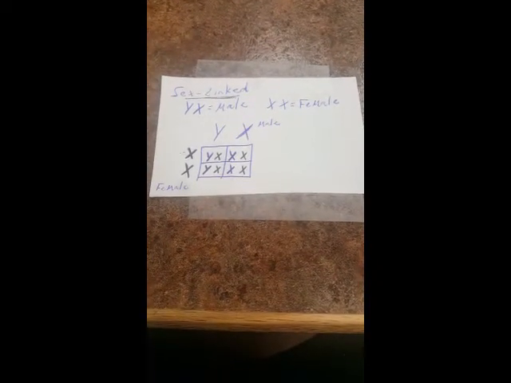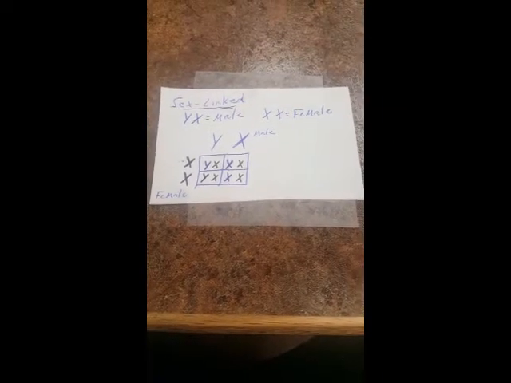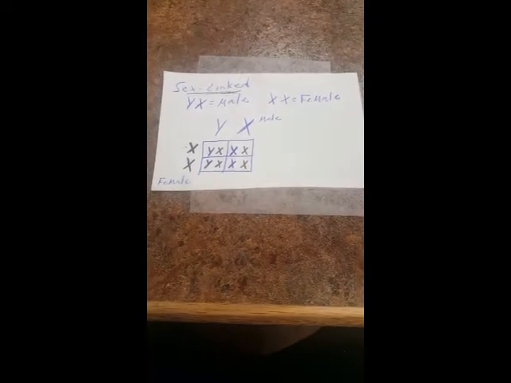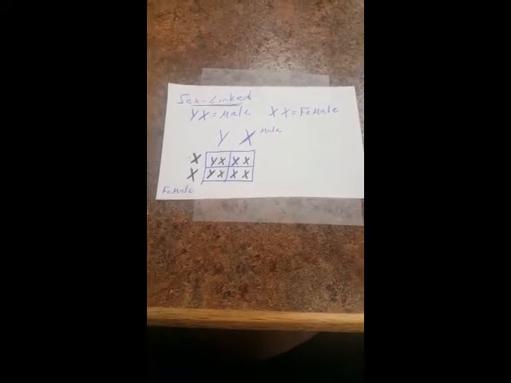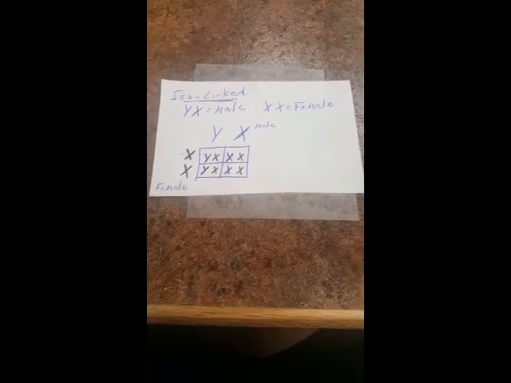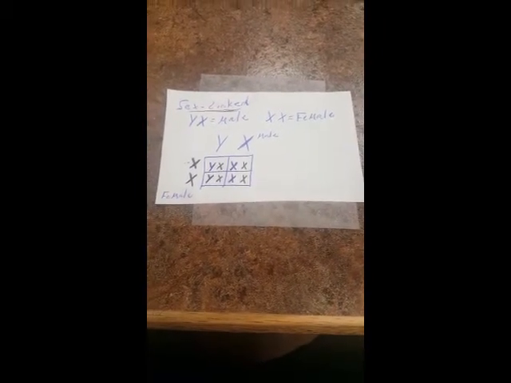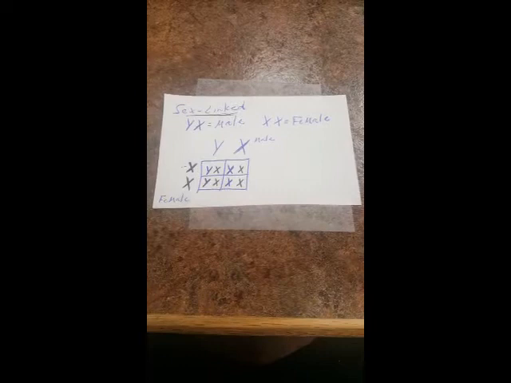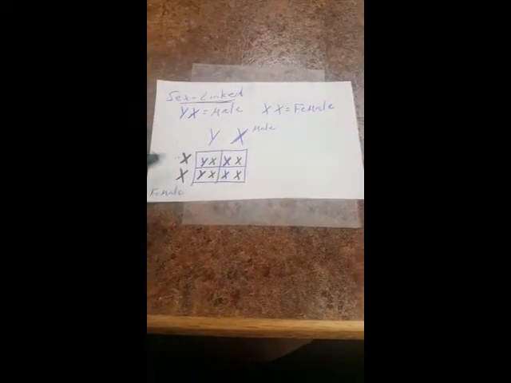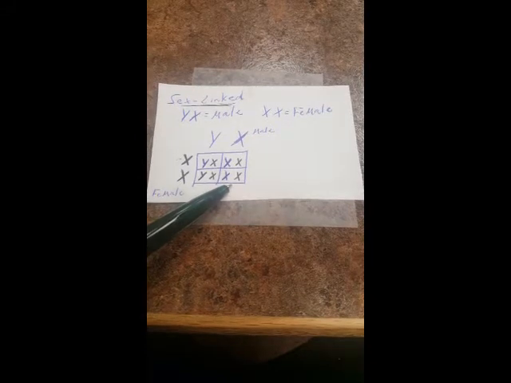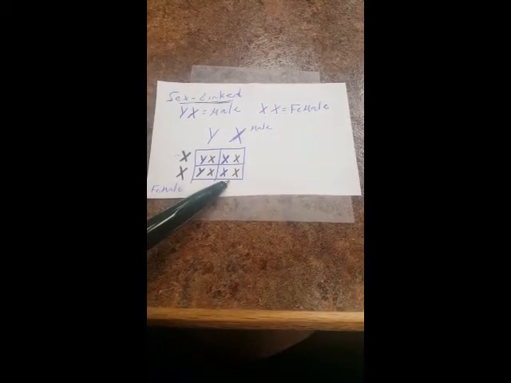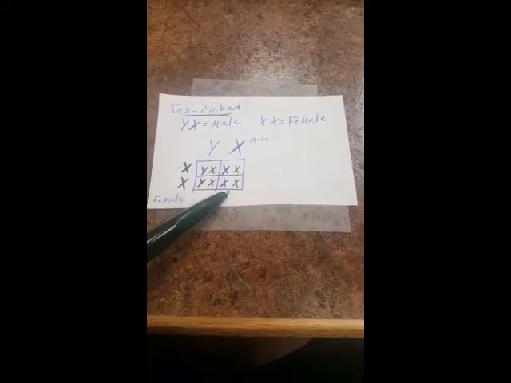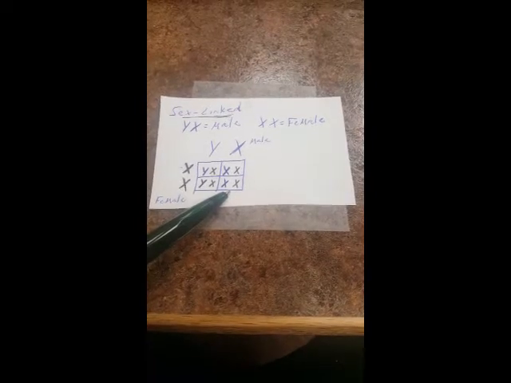So let's tackle the questions that would be about sex-linked disorders. First, we want to identify who's male, who's female, and create our Punnett square. So let's say we have mom and dad. They have a daughter named Deborah, and she's a carrier for some sex-linked disorder that no one else expresses. Well, since she's their daughter, she's one of these girls here, XX, right? But we don't know who gave her the defective gene because no one else expresses it.